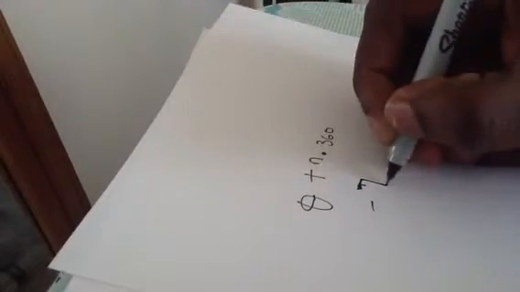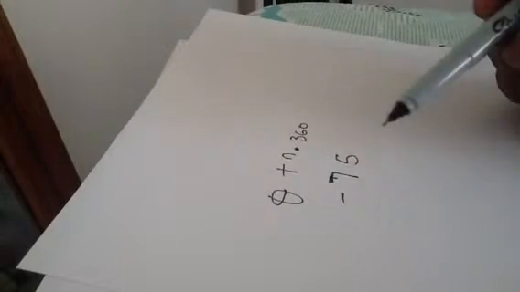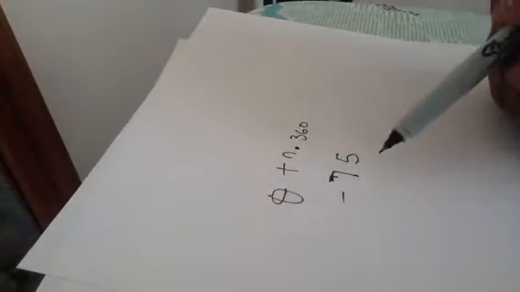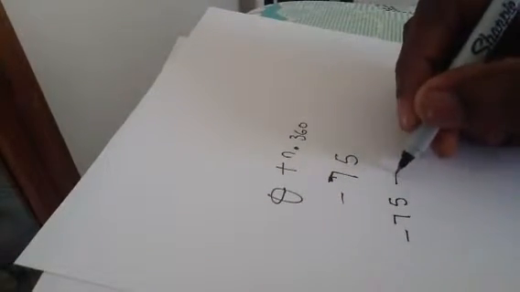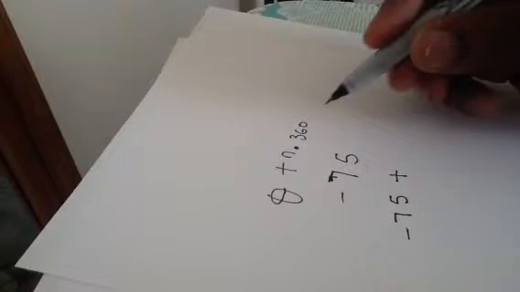If they give you a value like maybe minus 75, and say find an angle that's coterminal to that, it's easy. Using this formula, you have your theta, so that would be minus 75, plus your n.